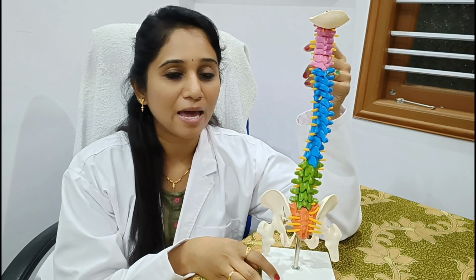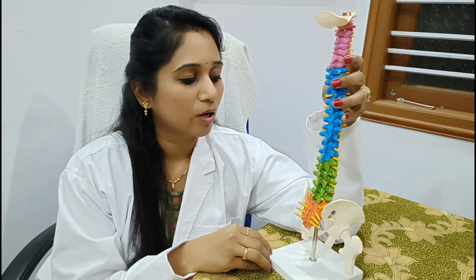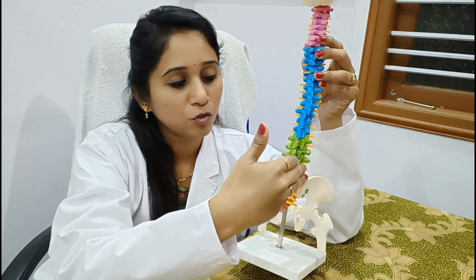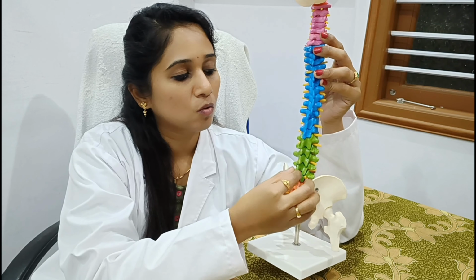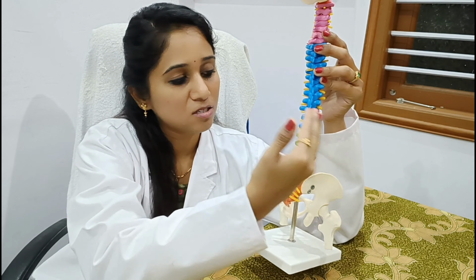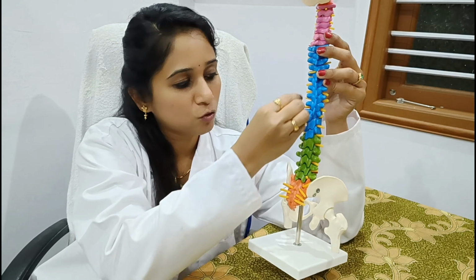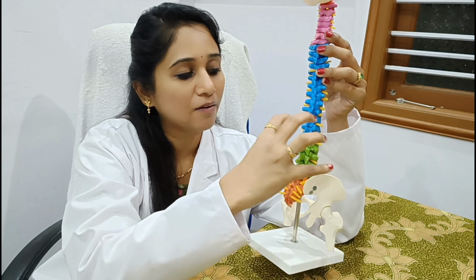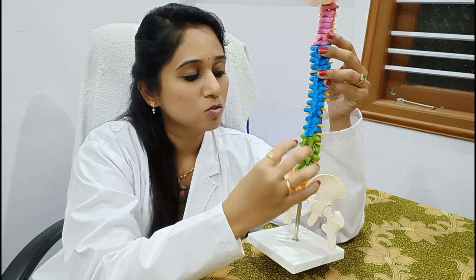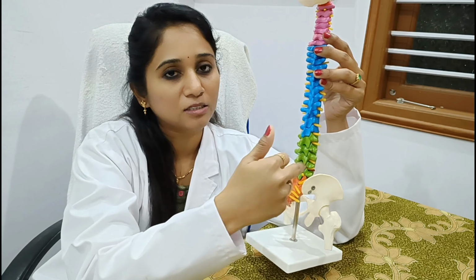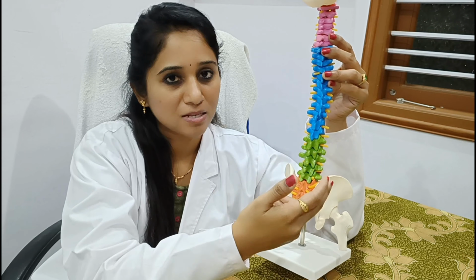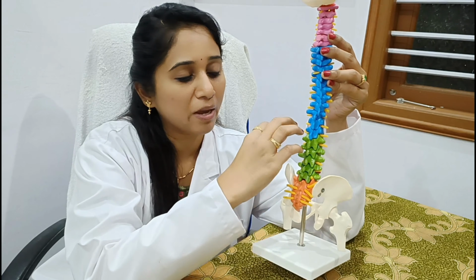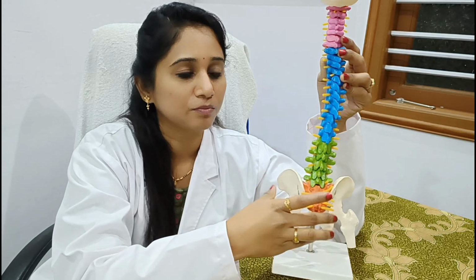The next cause is paravertebral spasm. This is the posterior view, and this is the spinous process. The muscles adjacent, left and right, to the spine are called paravertebral muscles. If these muscles undergo spasm, we call this paravertebral spasm. Here we will experience pain in the paravertebral region.